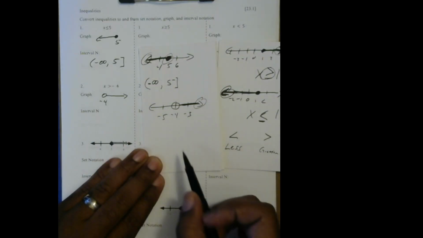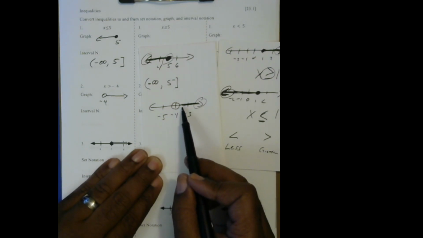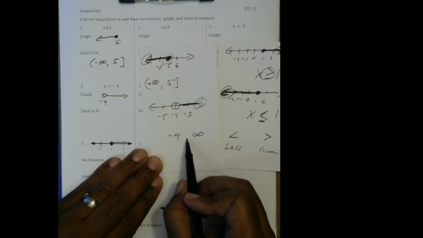Now the interval notation for that. The furthest I can go to the left is -4. So -4 is how far I can go to the left. How far I can go to the right is, I can keep going to the right infinitely. So positive infinity means keep going to the right. We'll separate them by a comma.